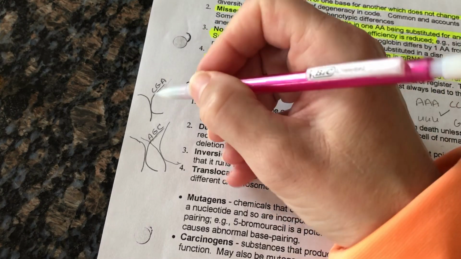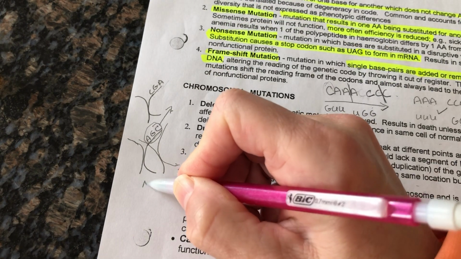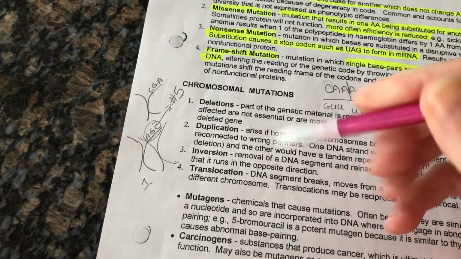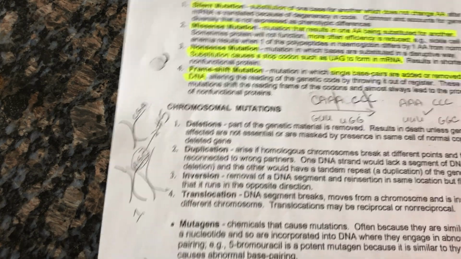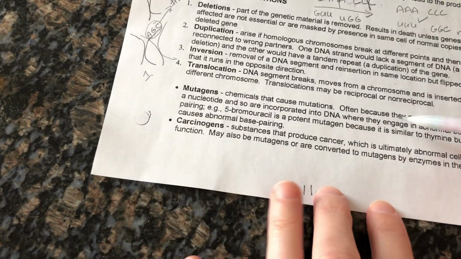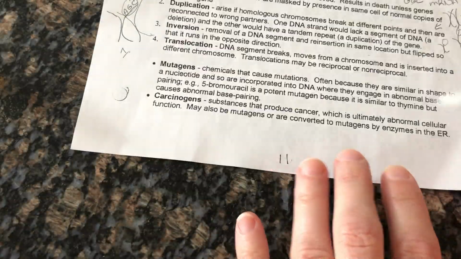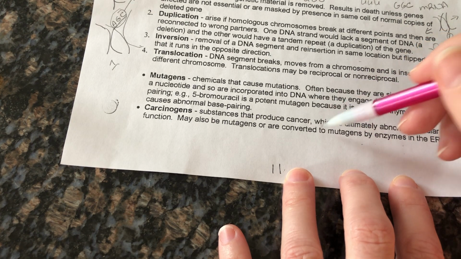Crossing over could occur. This section could be lost altogether. And if this is chromosome number 1, let's say this ends up on chromosome number 5. Okay, now it's in the wrong location, and that's a translocation. Mutagens cause mutations. There are all kinds of mutations. You know that now. Some are silent, that don't even hurt you. And then carcinogens are chemicals that cause cancer in cells. So they cause mutations which cause cancer.